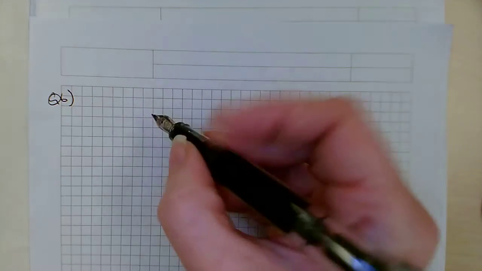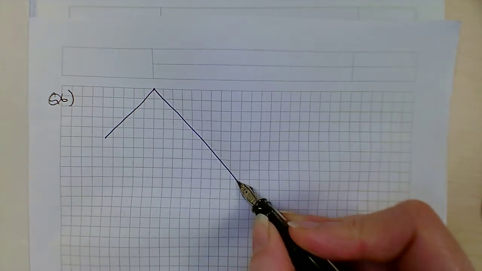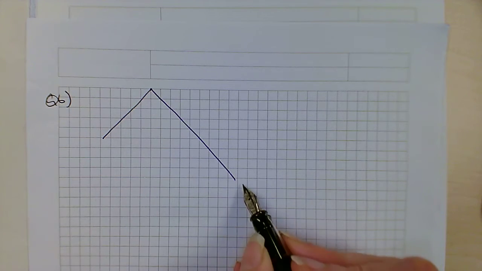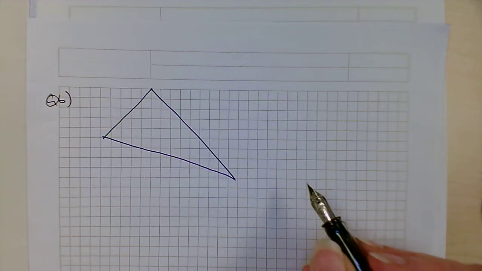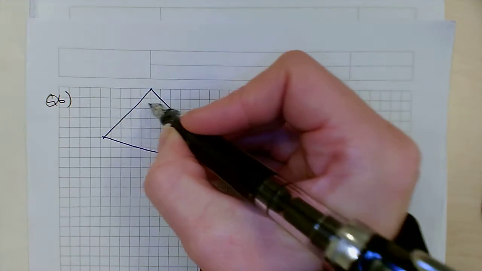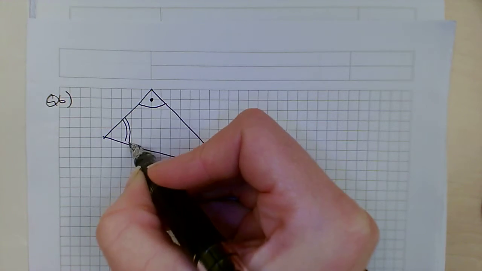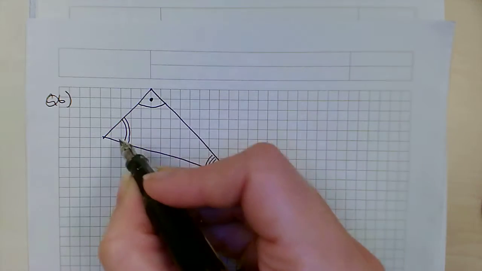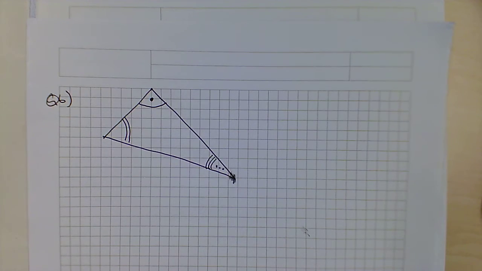Finally, question 6. We're given a scalene triangle. So a scalene triangle means we have 3 different side lengths. It's not clear which one's the longest here. I'd say this is my biggest angle, second biggest angle, and my smallest angle down here.